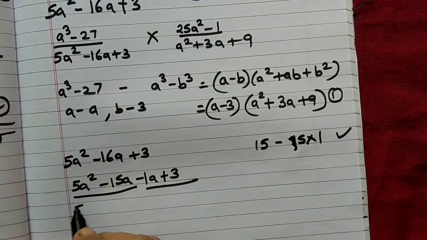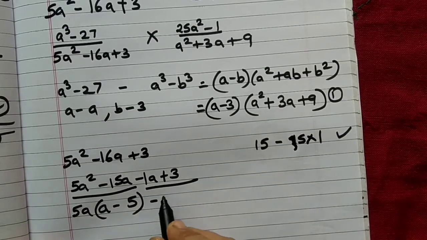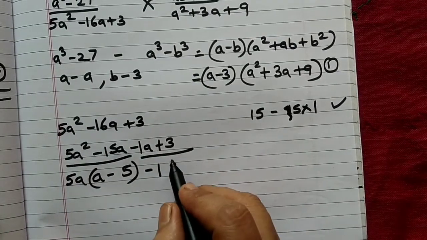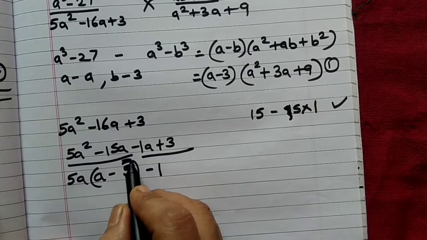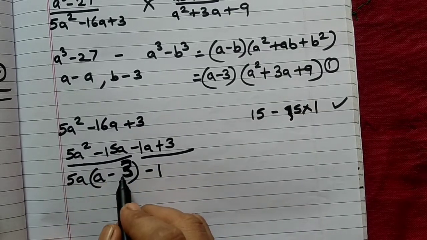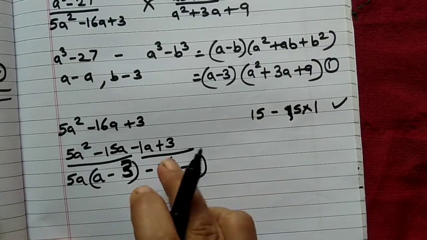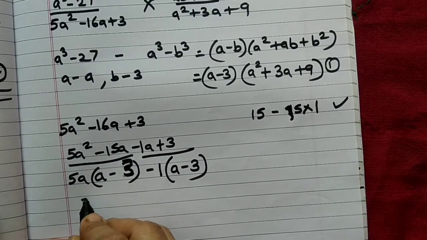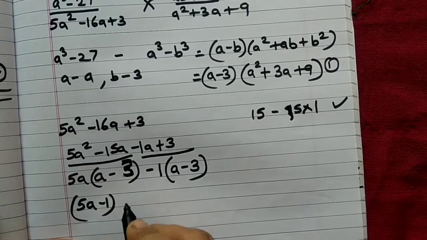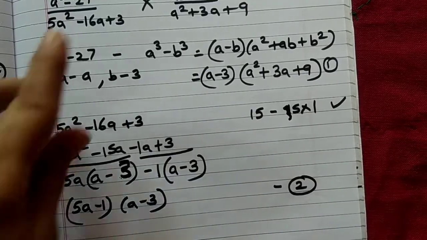Now we take common. We'll write this way. You get 5a common: a minus 3. Minus, now nothing is common, so 1, a minus 3, not 5. 5 3s are 15, so it will be 3 over here. Here also it will be a minus 3. The plus sign will change to minus when we have a minus out. So this will be 5a minus 1 into a minus 3. This is our equation 2.